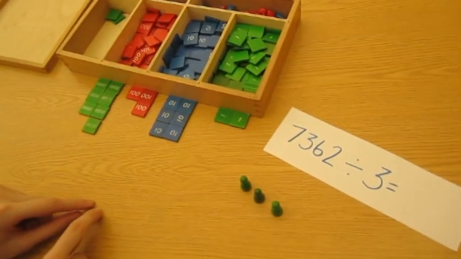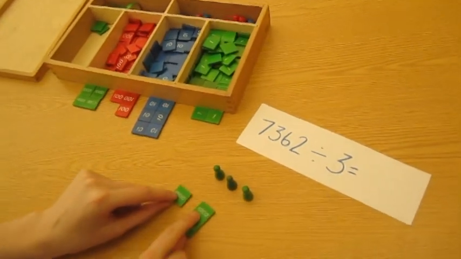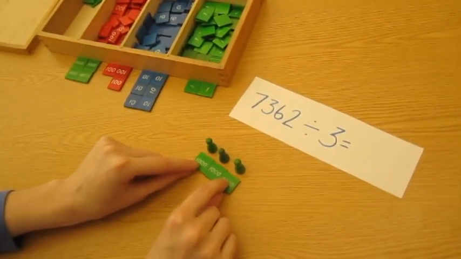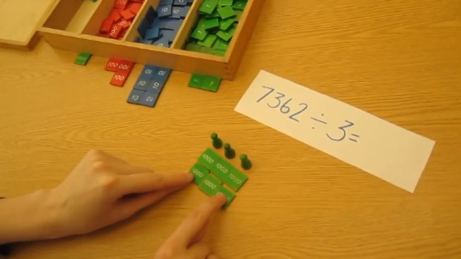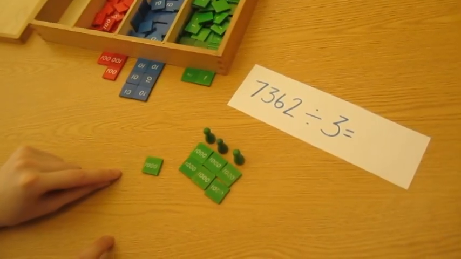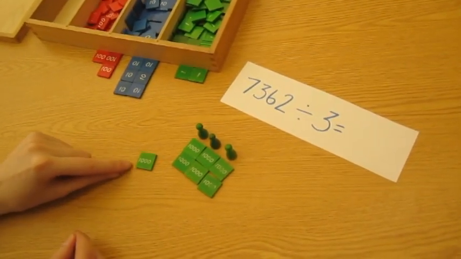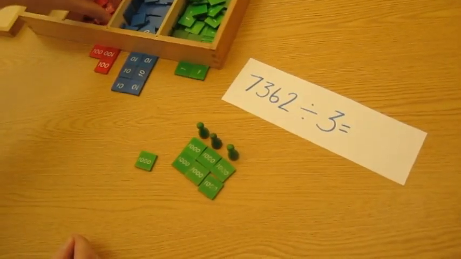So to begin the division problem, we need to give each skittle an equal amount. So we'll start with the thousands, which is the highest place value. So we have 1,000, 2,000, and we have 1,000 left over, so we can't equally share it. What we can do is exchange it for 10 100 stamps.